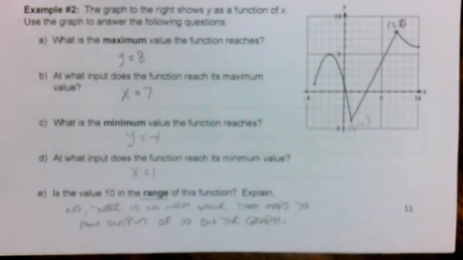there is no input value that maps to an output of 10 on the graph. Okay, there is no input value that maps to an output value of 10 on our graph. So 10 is not a member of the range in this example.